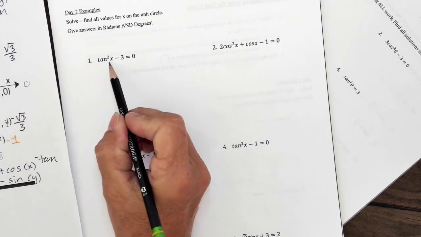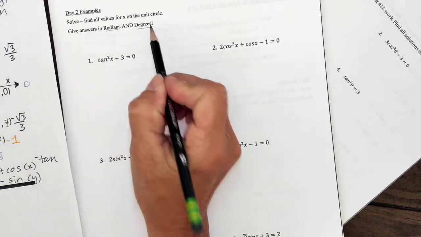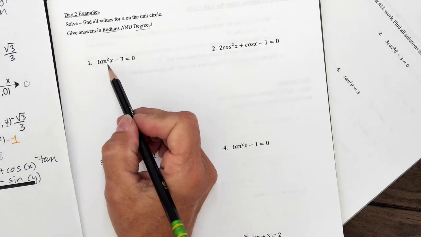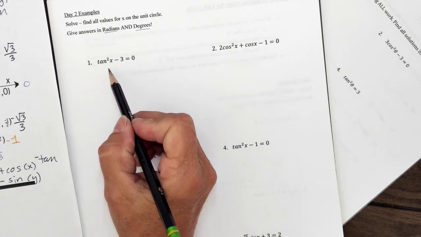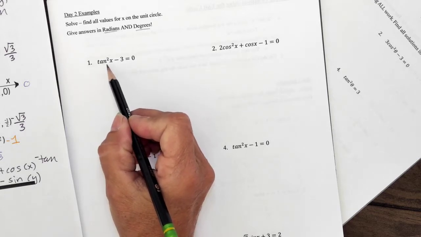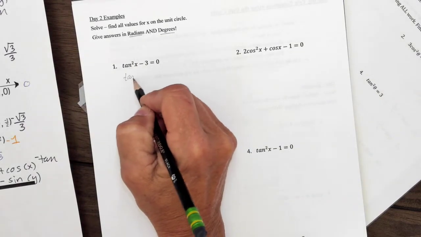I'm going to try to get the trig function alone. Then I'm going to go to my unit circle and find the places that meet the criteria. I'm going to give my answers in radians and degrees. I'm going to keep in mind that if I have a square, I'll probably be factoring or using plus minus square root. And in this case, since I don't have a plain tangent along with my tangent squared, I'm expecting to just use square root. So let's have at it, friends.